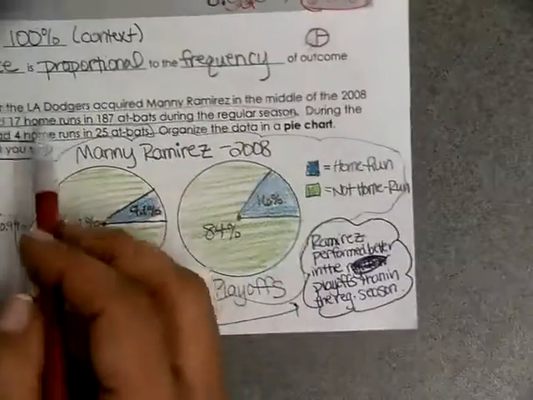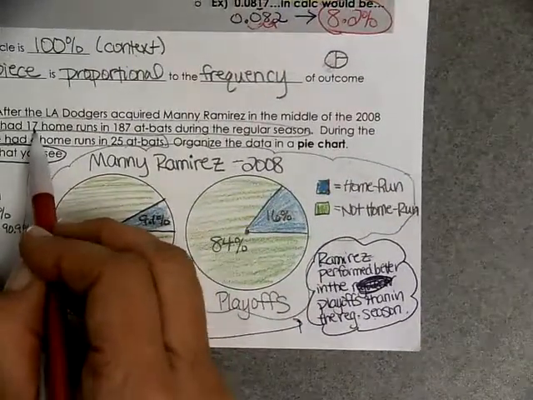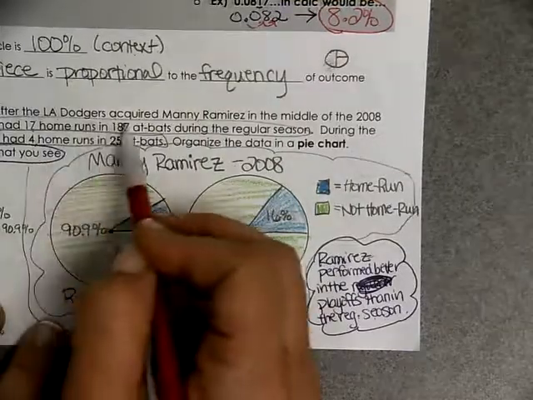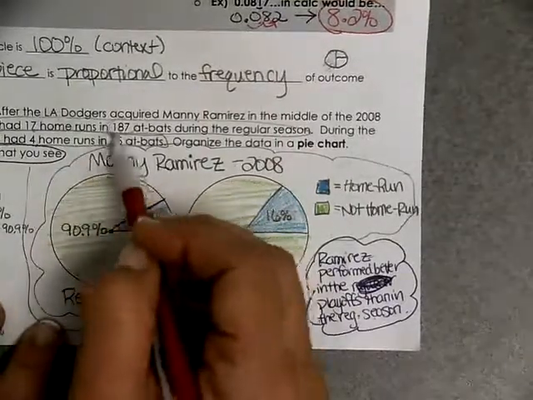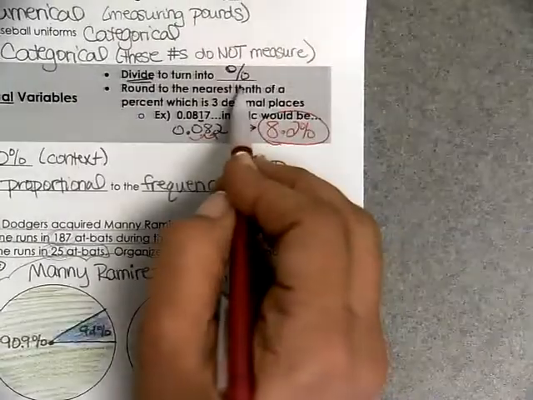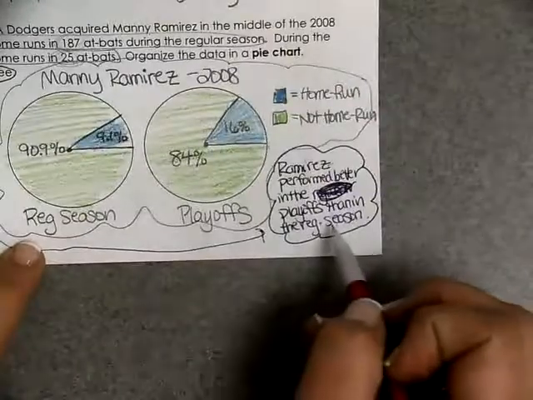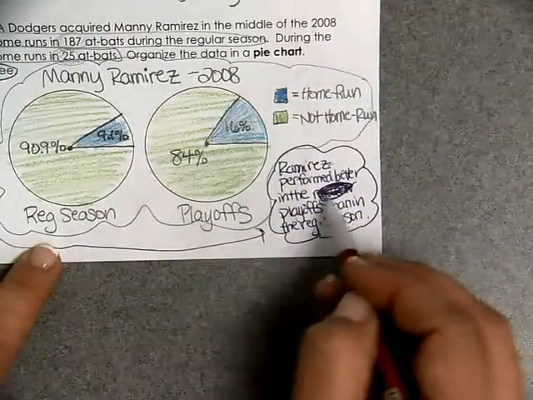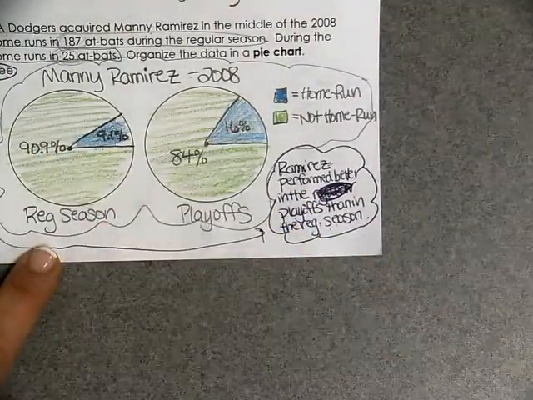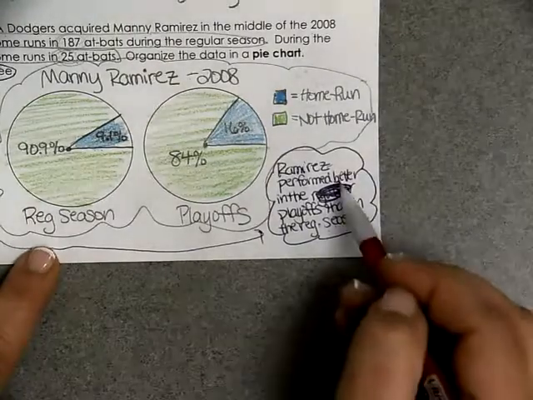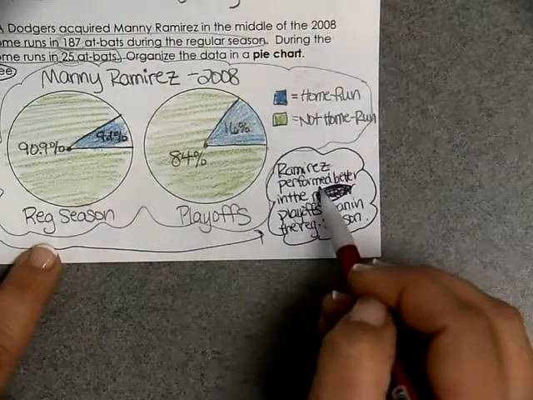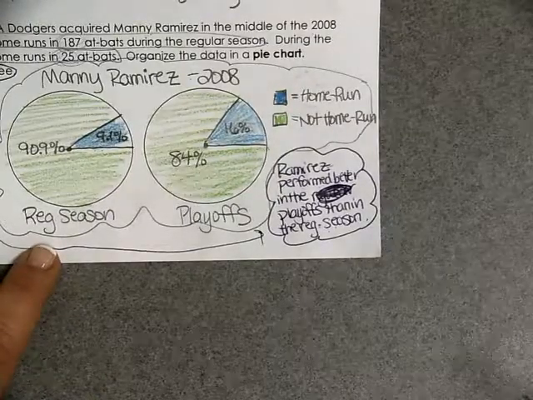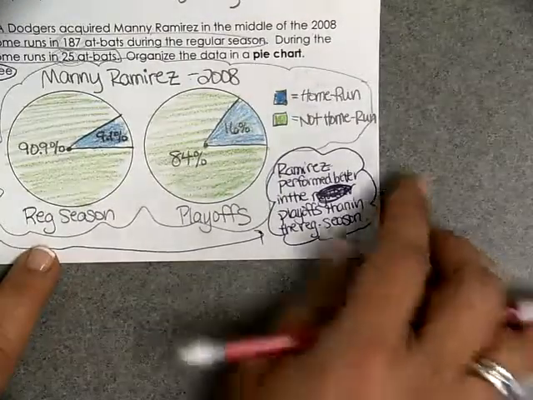And we wouldn't want to say that even though it is true, that he had more home runs in the regular season than in the playoffs because they don't have the same amount of attempts, which is why we turn everything into percents and why this statement comparing the performances, describing what we see, has to deal with the percentages and not the actual numbers. Okay? Of course, you also could have said that he performed worse in the regular season than in the playoffs too. Okay? So that's a little bit about the pie chart.